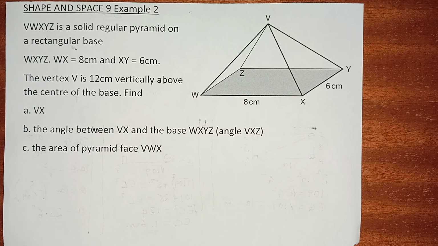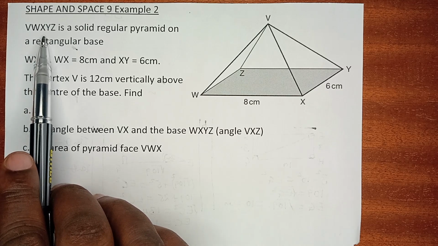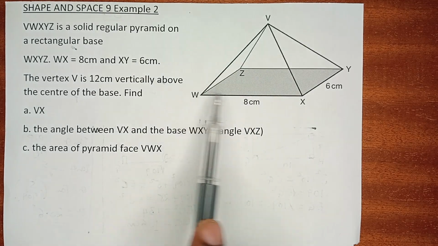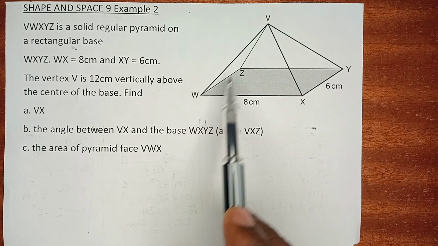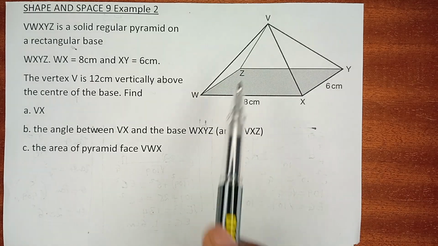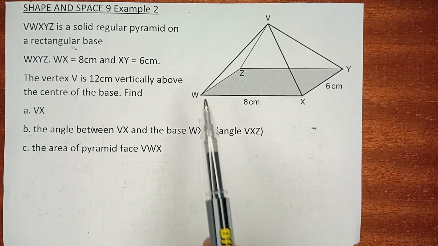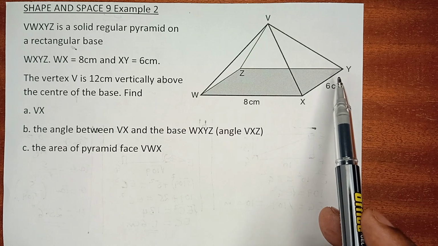We are looking at 3D, or three dimensions, and we are told that VWXYZ is a solid regular pyramid on a rectangular base. You can see the base is rectangular. WXYZ, that is the base. We are given details that WX is equal to 8 centimeters, as you can see, and XY is 6 centimeters.